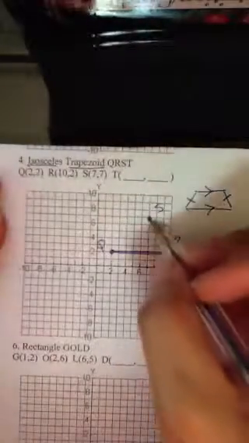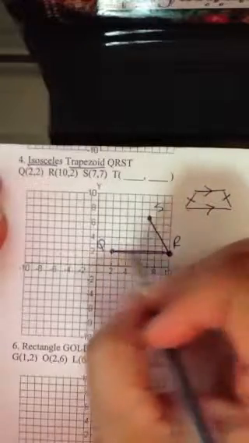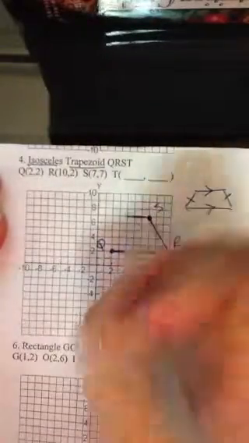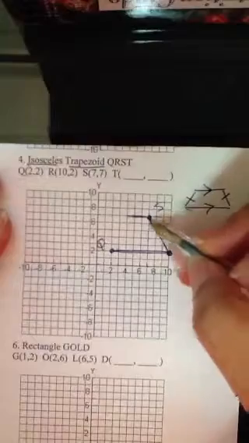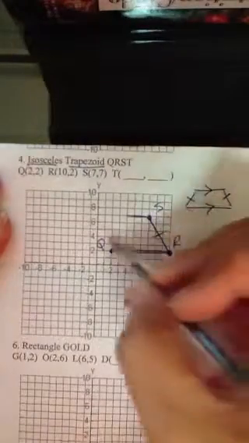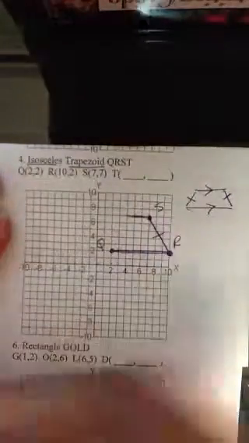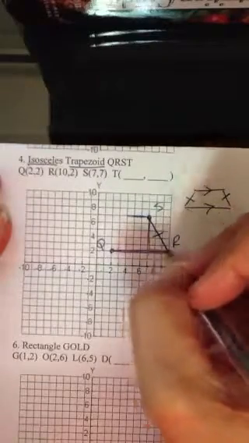Now, we know the other side has to be parallel, so it must be up here. The question is, how long is that side, or where does this other point need to be in order for this side here to be equal to whatever side we have over there, QT. So when I look at it, I'm going to look at this like a right triangle, right?